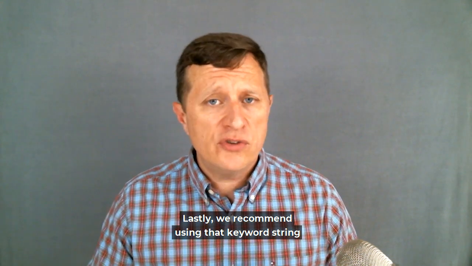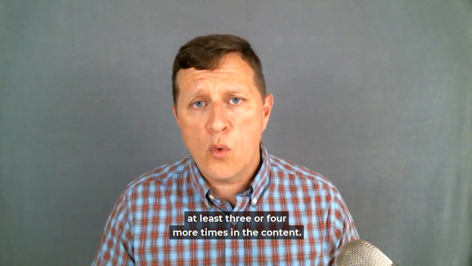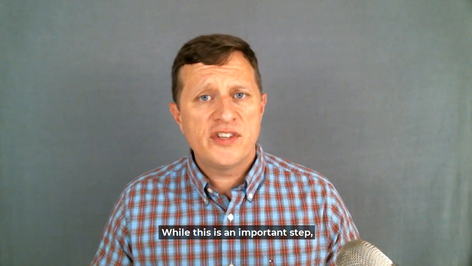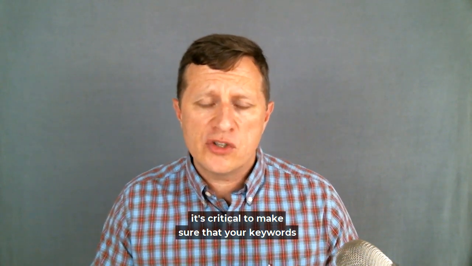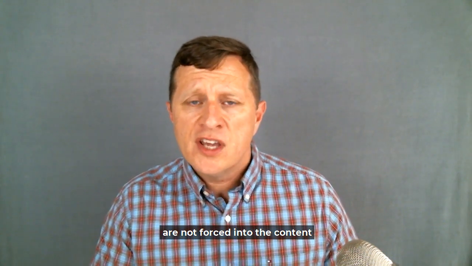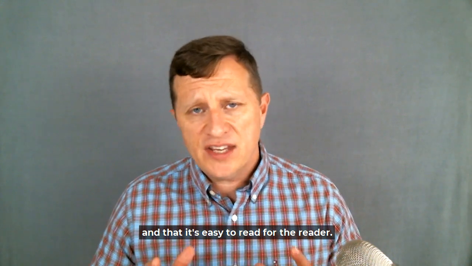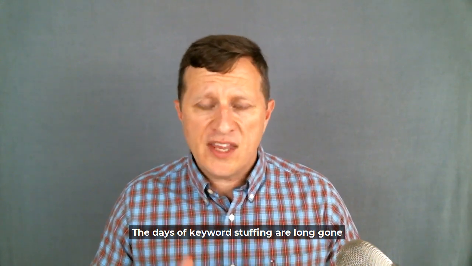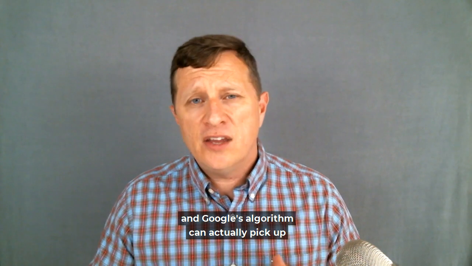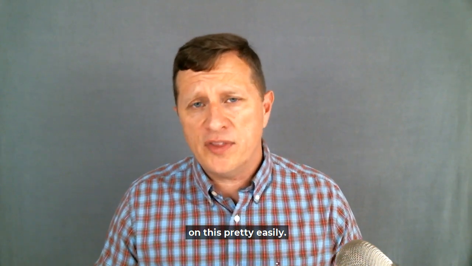Lastly, we recommend using that keyword string at least 3 or 4 more times in the content. While this is an important step, it's critical to make sure that your keywords are not forced into the content and that it's easy to read for the reader. The days of keyword stuffing are long gone, and Google's algorithm can actually pick up on this pretty easily.